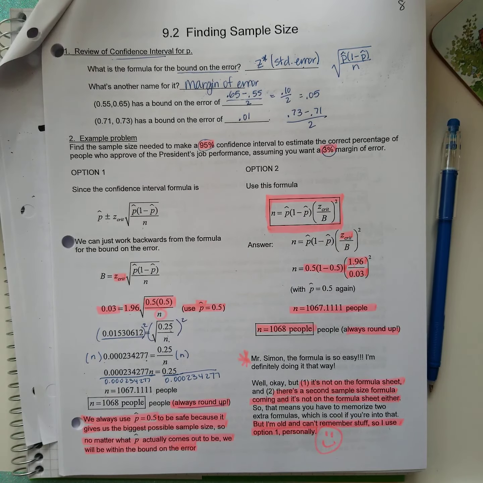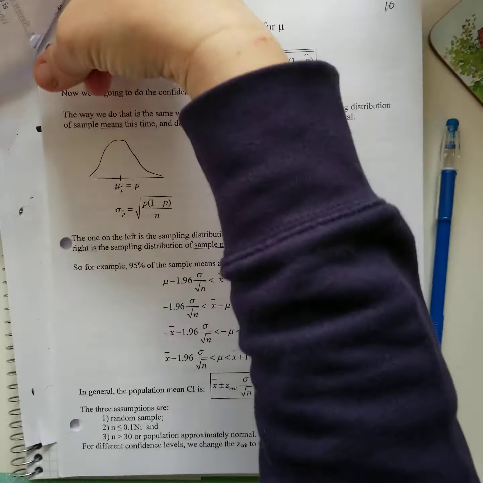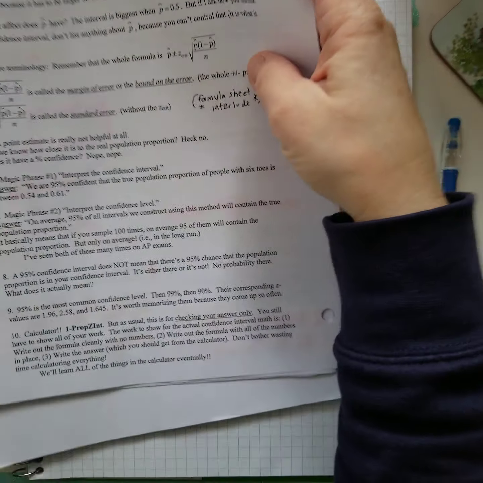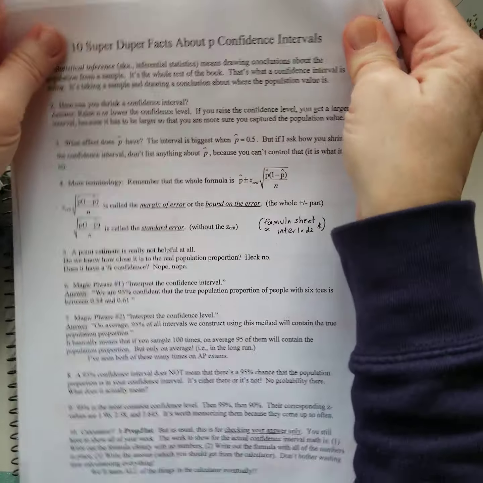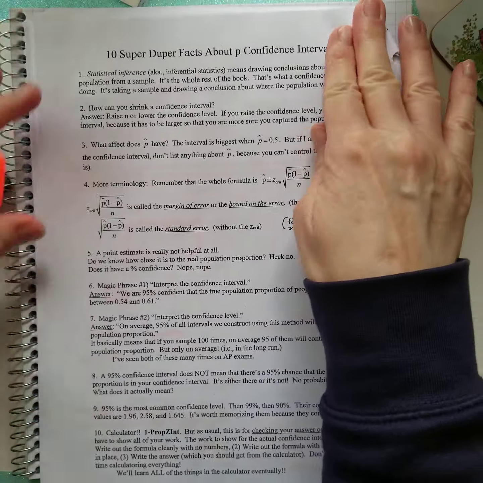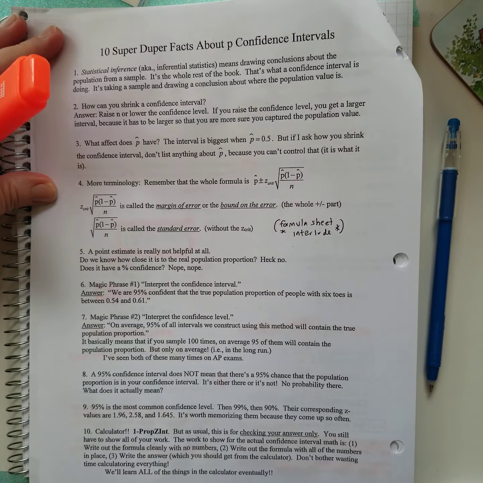All right. Now, what else have we got here? Okay, next page. 10 super duper facts about p confidence intervals. I'm going to tell you about that next time.